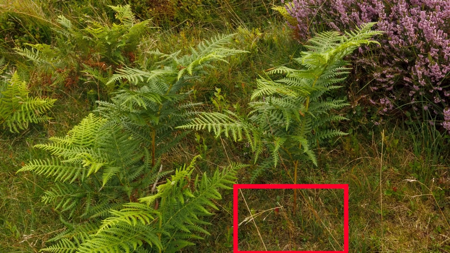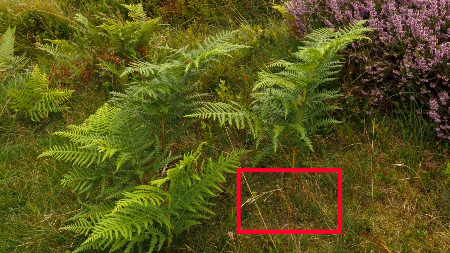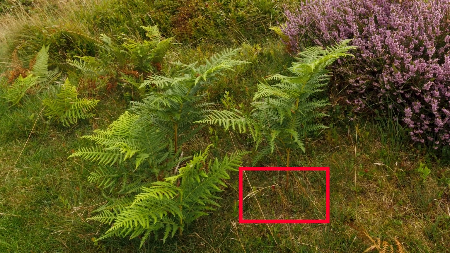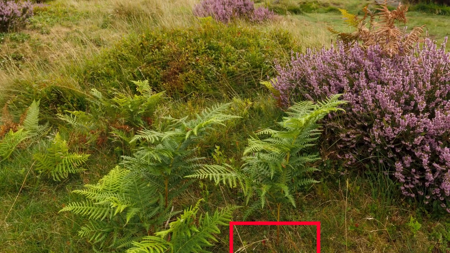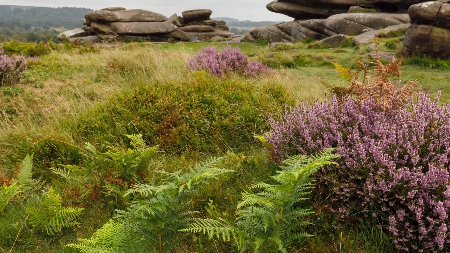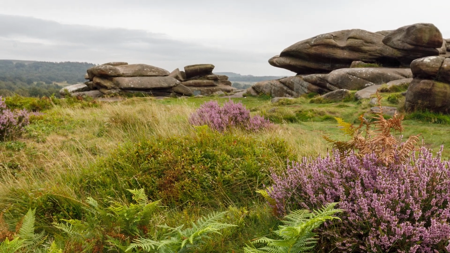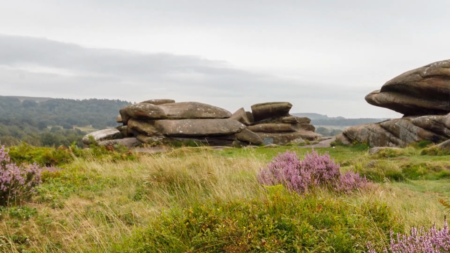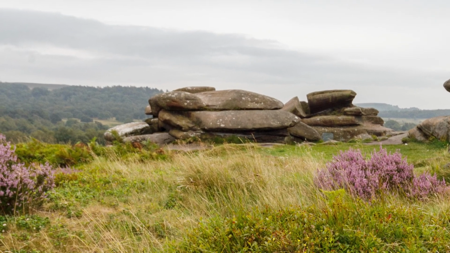But what happens is, even though that now is super sharp, as we jump up through the image, we're going to see that we completely lose any sense of sharpness as we head towards the background, and it drops off really quite quickly, to the point where there's no sharpness on the rocks or in the background whatsoever.